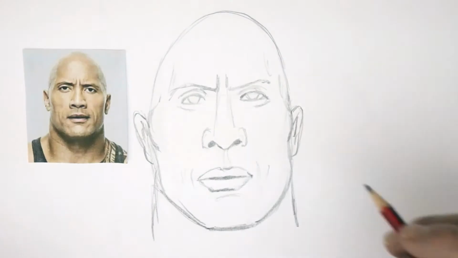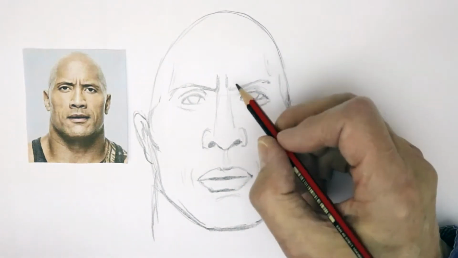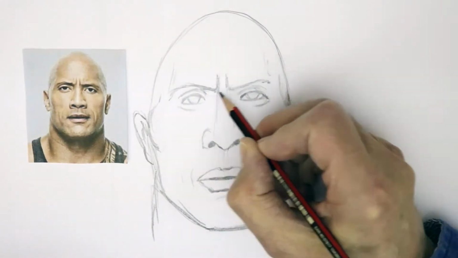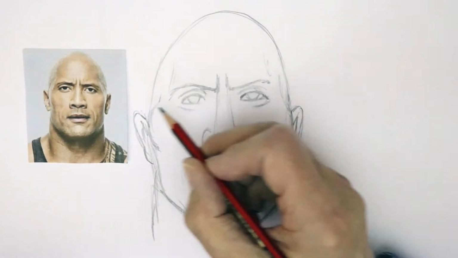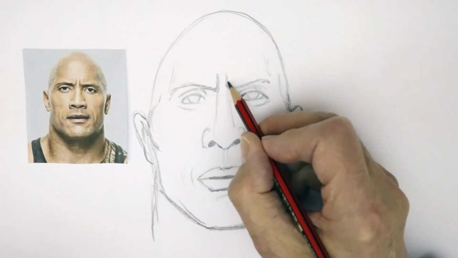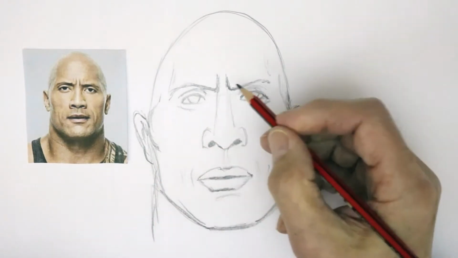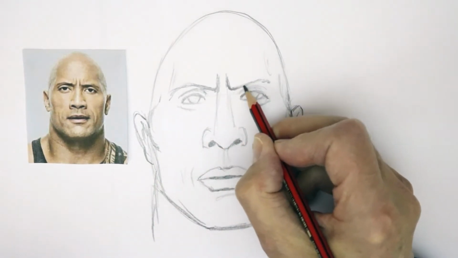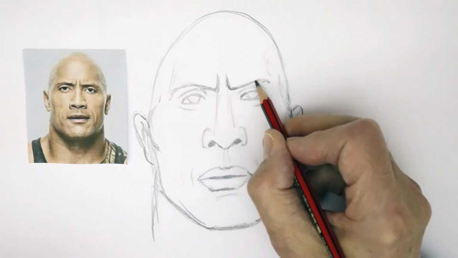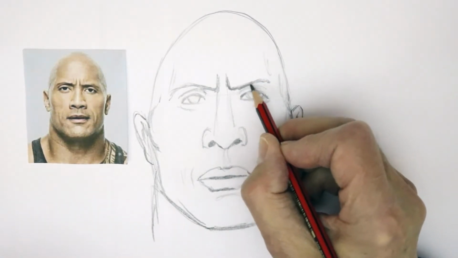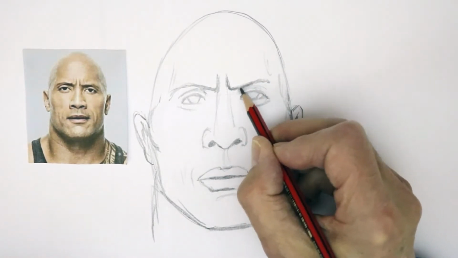Alright, and now I'm going to shade in some of the parts of the face. For instance, underneath the eyebrows here, by the way, I'm using a 4B pencil. It allows me to put some quite dark shading in there, and also some light shading as well, just by taking the weight off the pencil.